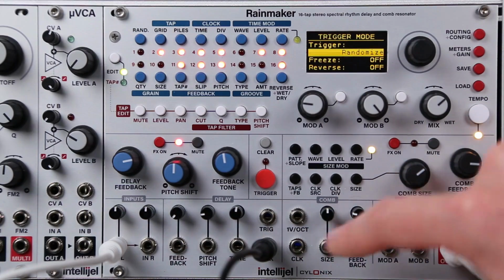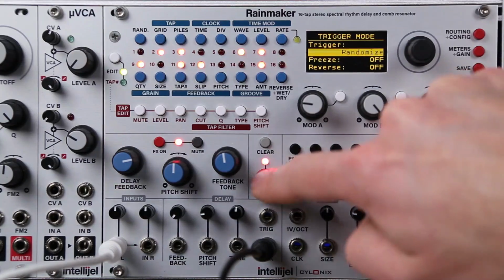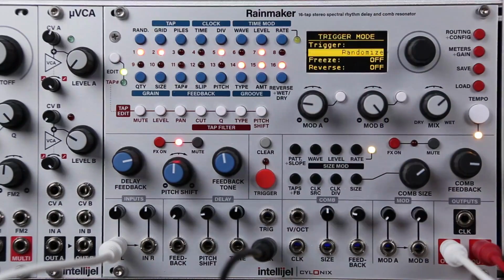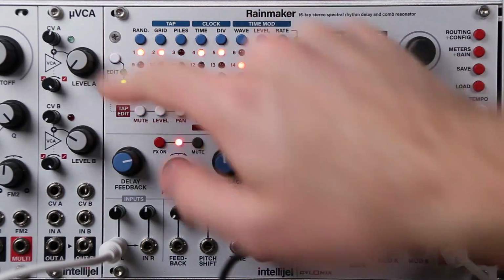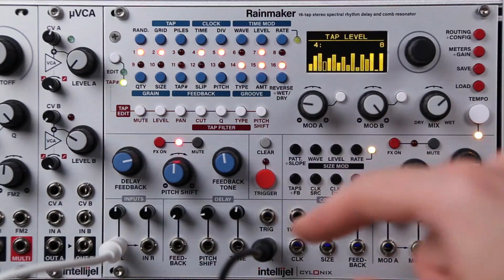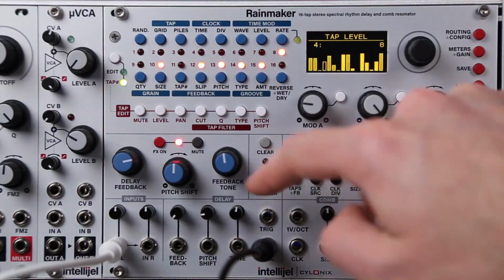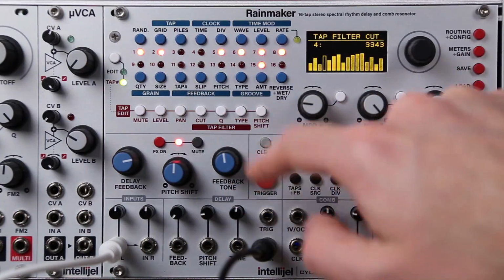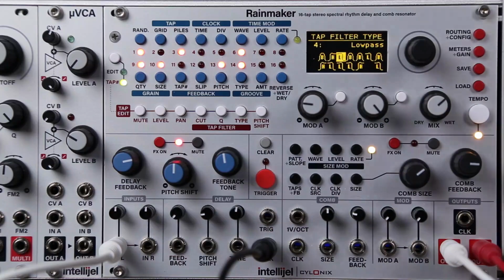So if we hit the trigger button, we can see it's randomizing all the tap parameters. If we go back to our tap edit menus, we can see it randomizing those parameters. So this is a fun way to find happy accidents or get some ideas and then start dialing in things afterwards.